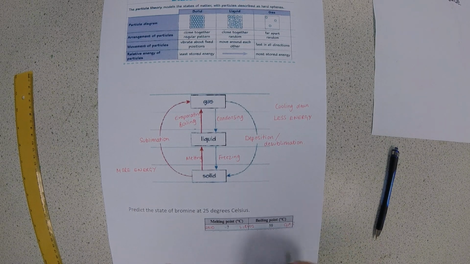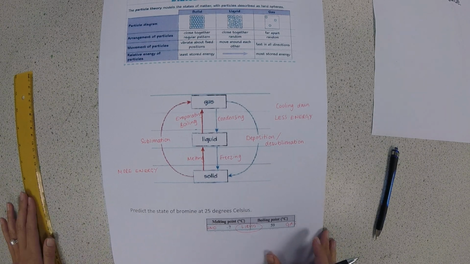Now what they like to ask you is to predict the state of this substance at 25 degrees Celsius. Well, 25 is in between these two, so it would be a liquid. If it was less than the melting point, it would be a solid, and if it was more than the boiling point, it would be a gas.